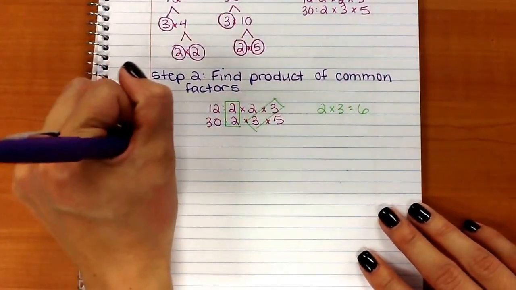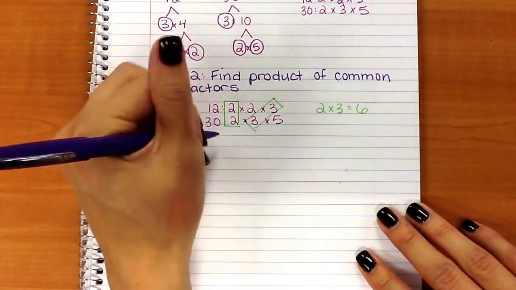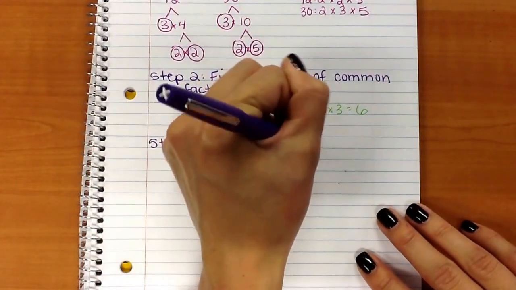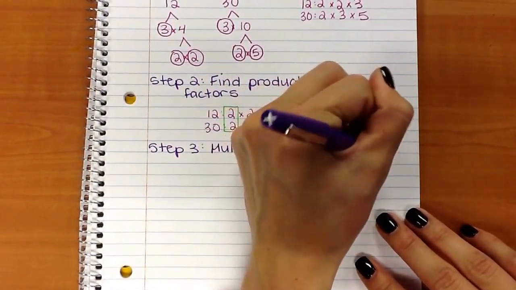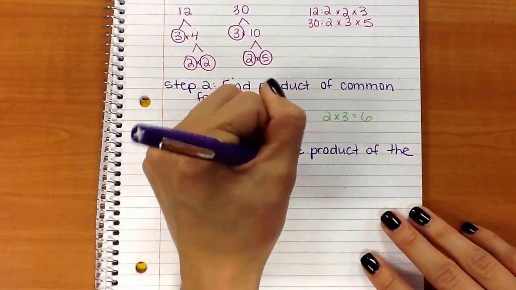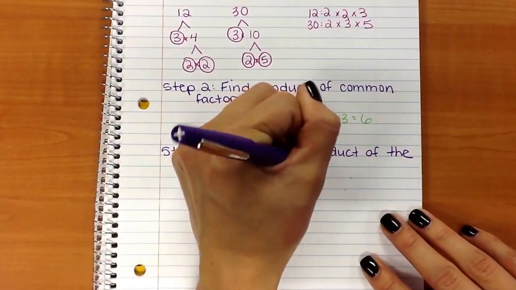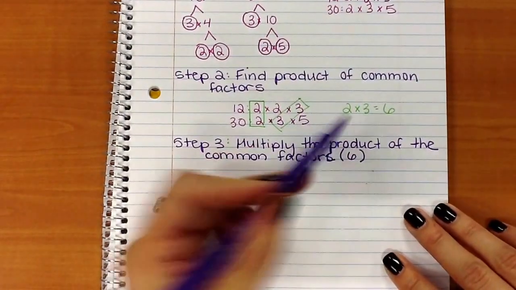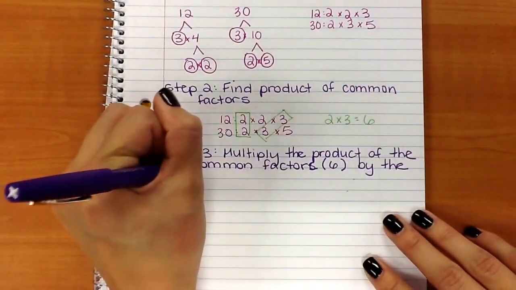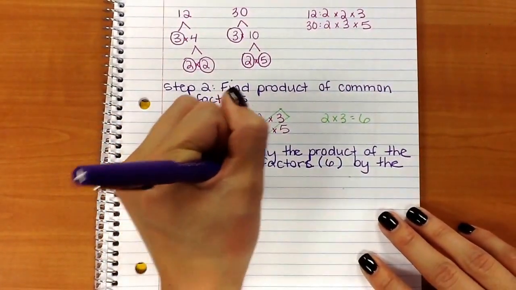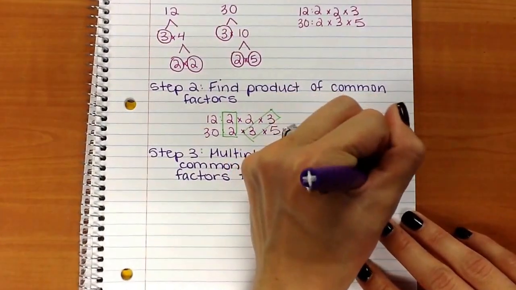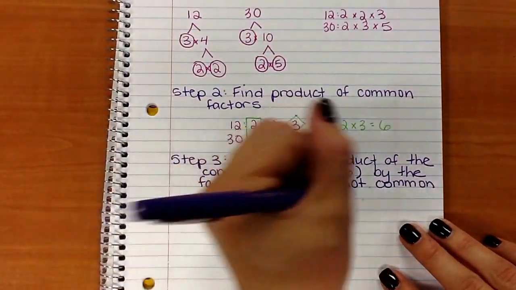For step number 3, I'm going to multiply the product of the common factors, which in my case was 6, as we found up here, by the factors that are not common. Okay, this is a really important step here.